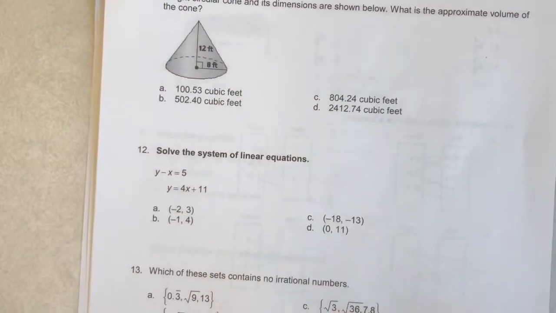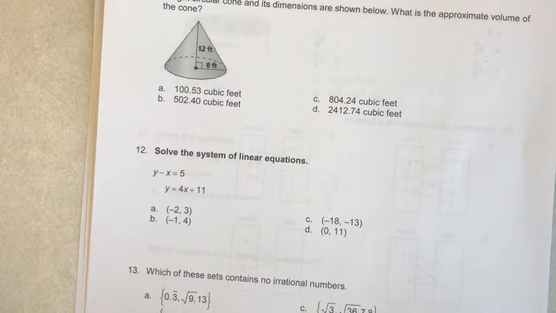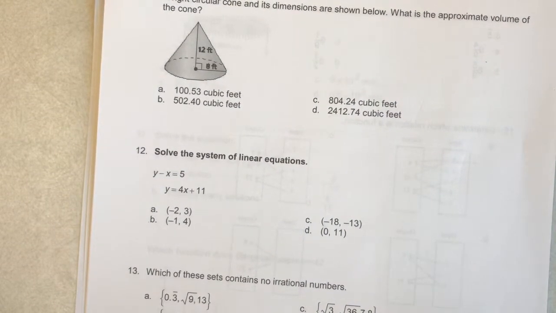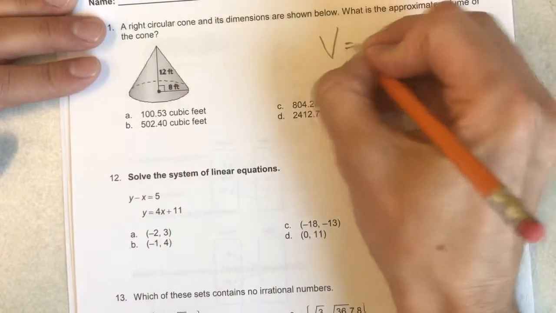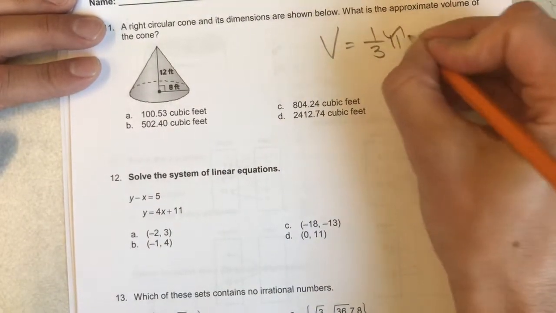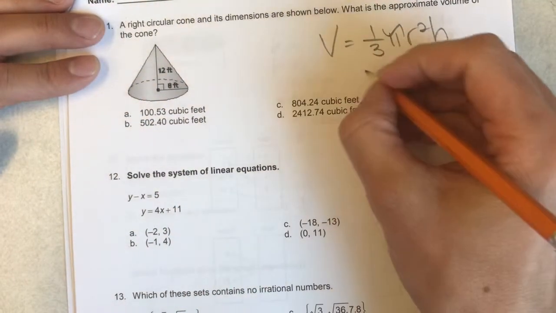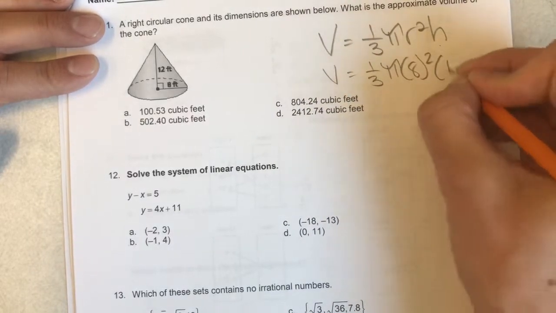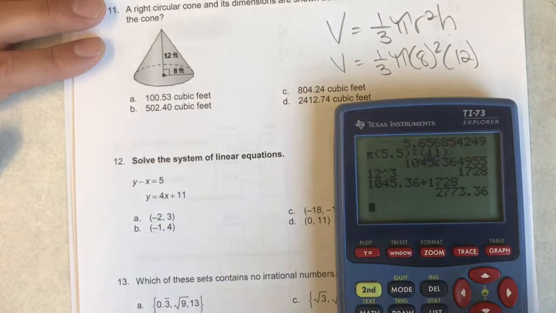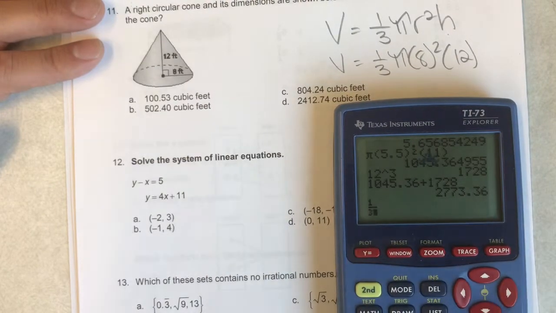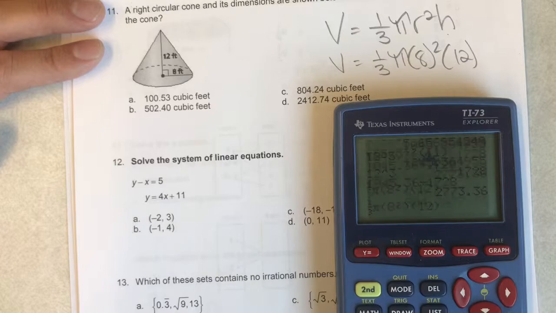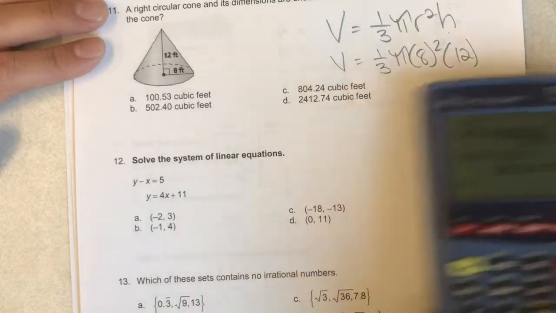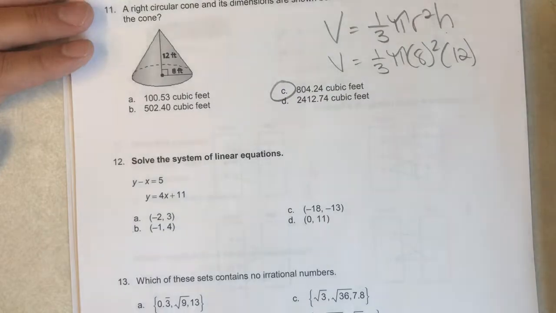B. A right circular cone, and its dimensions are shown below. What is the approximate volume of the cone? Not bad. All we have to do is just plug it in. 1/3 pi r squared h. Everything is very straightforward. So 1/3 pi 8 squared times 12. And just type it in: 1 divided by 3 times pi times 8 squared times 12. 804.24 cubic feet.